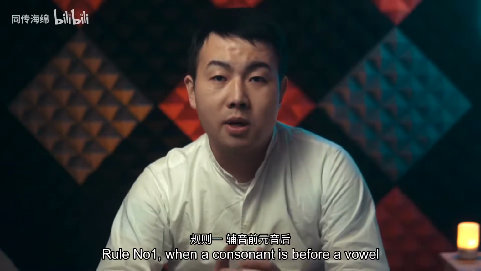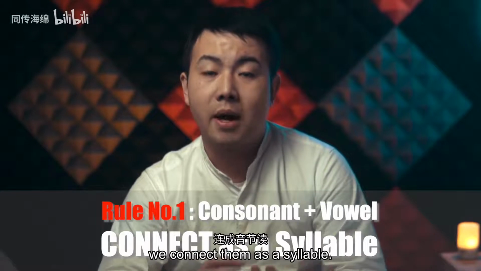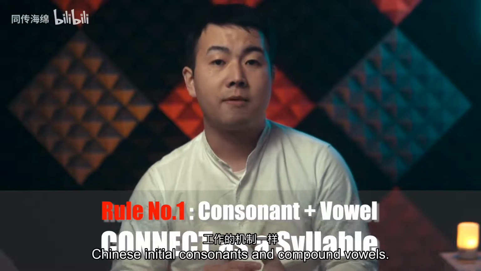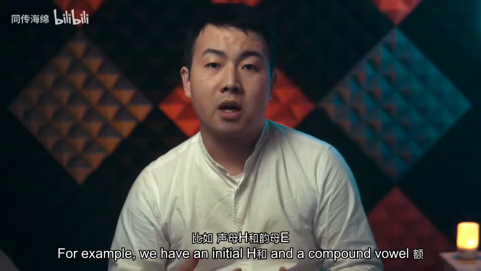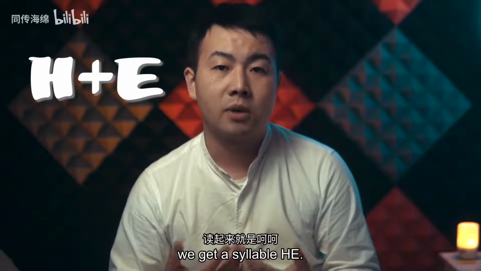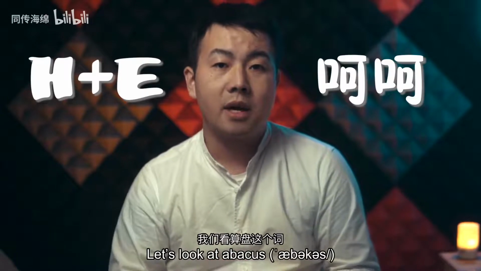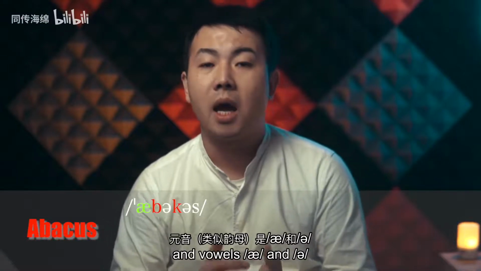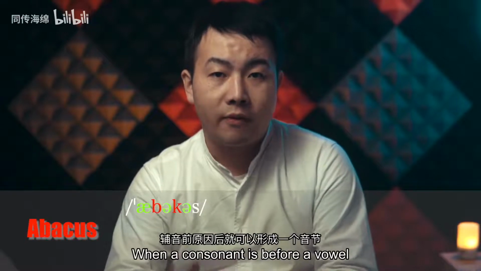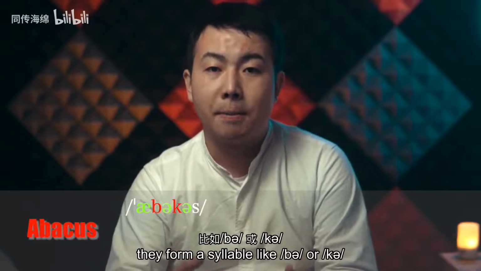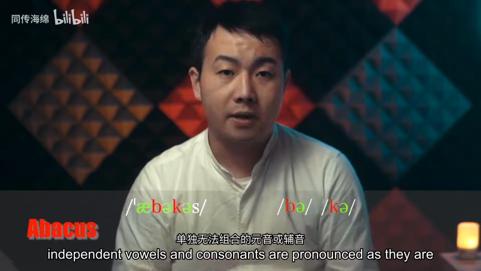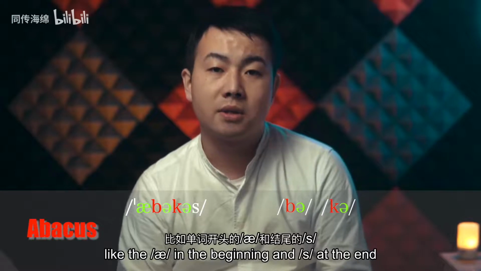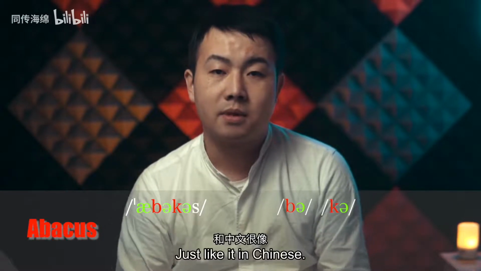Rule number 1. When a consonant is before a vowel, we connect them as a syllable. This basically works the same as Chinese initial consonants and compound vowels. For example, we have an initial h and a compound vowel, then we get a syllable. Let's look at abacus. We have consonants b and k and vowels a and a. When a consonant is before a vowel, they form a syllable like b or k. Independent vowels and consonants are pronounced as they are, like the a in the beginning and the s at the end. Abacus, just like in Chinese.